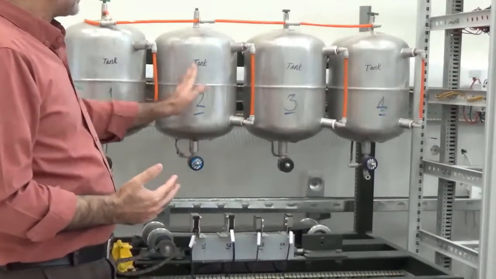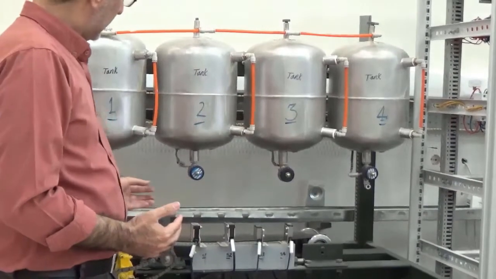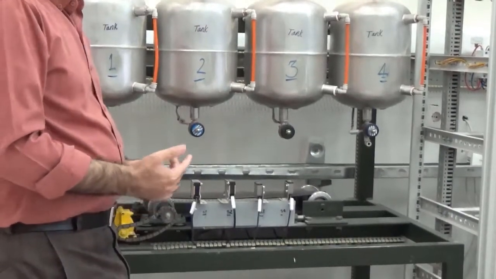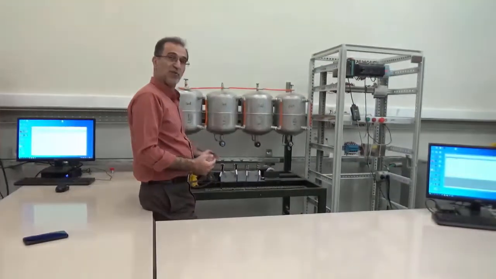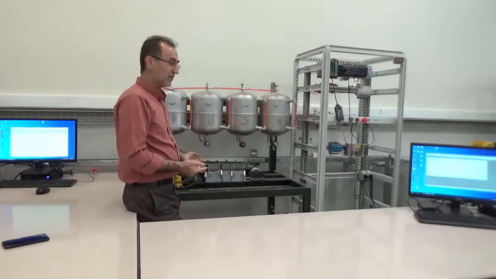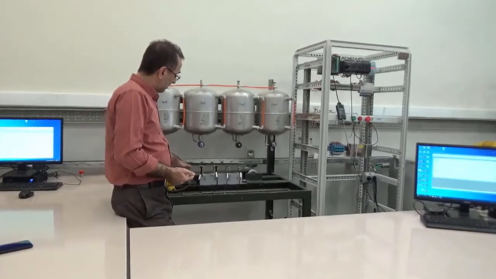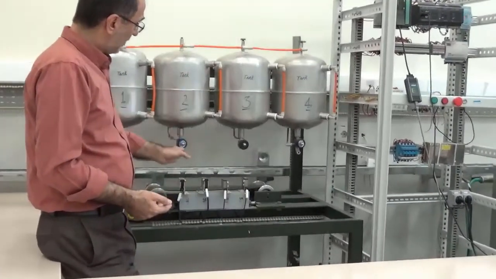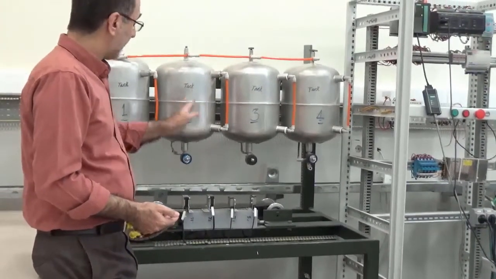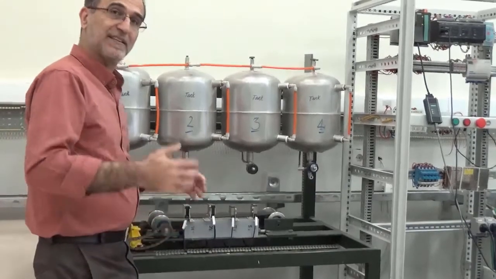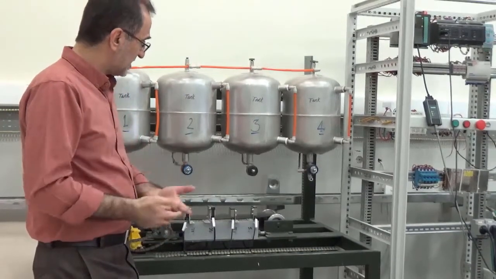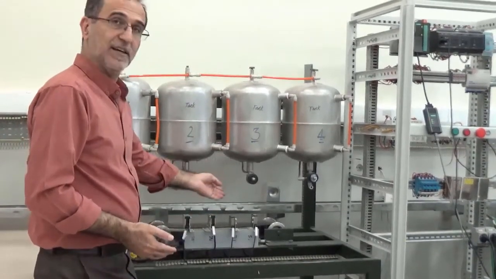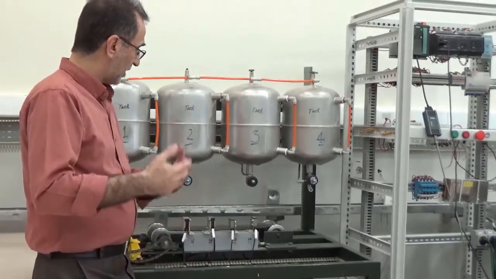There are various tanks, and you may fill with soft drink or various liquid foods, and as the conveyor moves, each of these valves will work, and one of the tanks will release that drink inside the bottle or anything else.